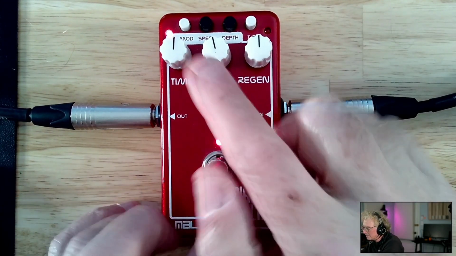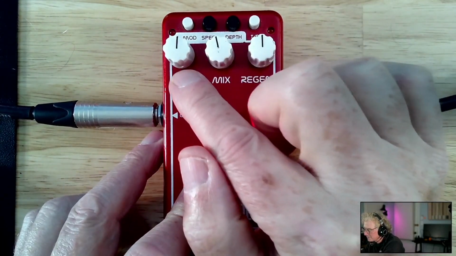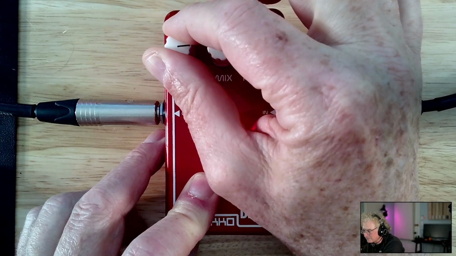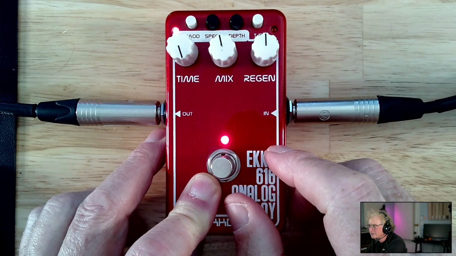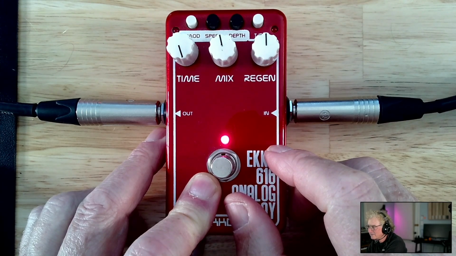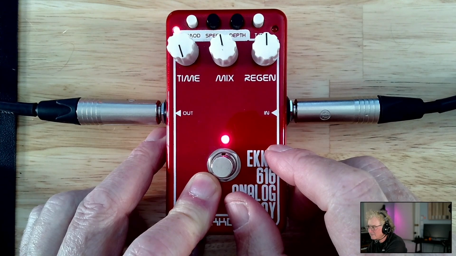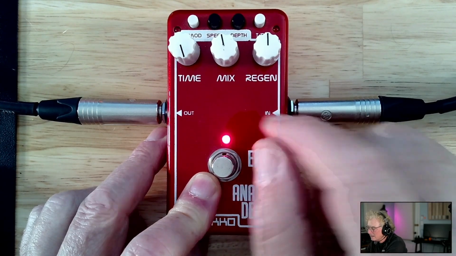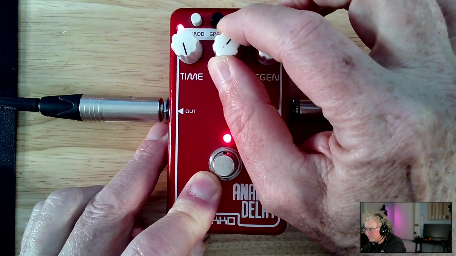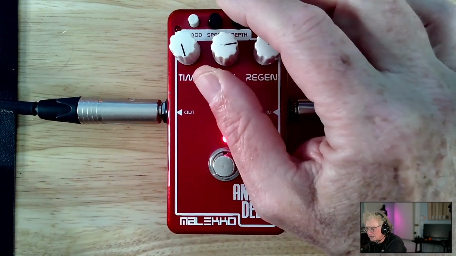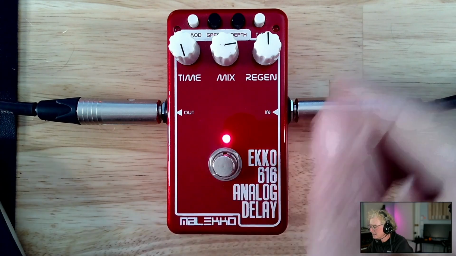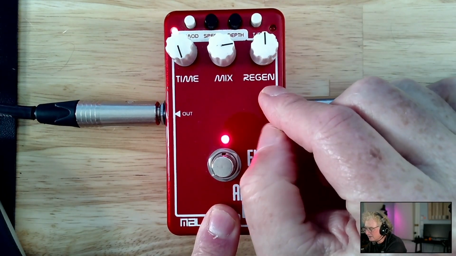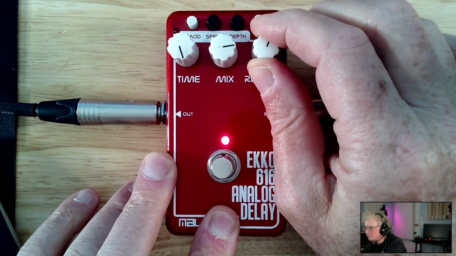Now, you've got a bunch of controls up here. This is the time. If I move this all the way over here, that's the longest delay time this has. And then the mix, if I turn the mix up, you'll hear more of the echoes. Right? Now you're hearing more echoes. And then this is the regeneration, it's also called feedback. That's the number of echoes.